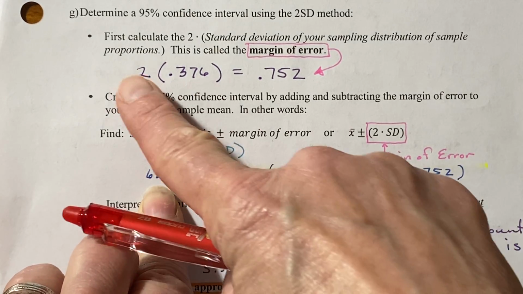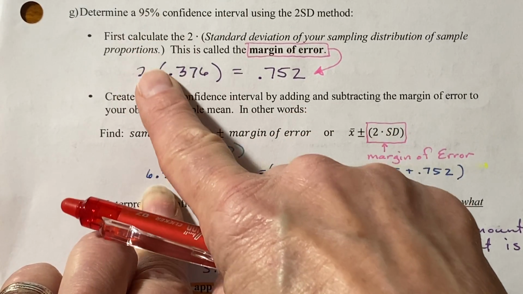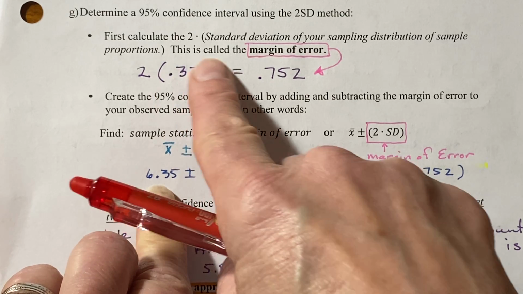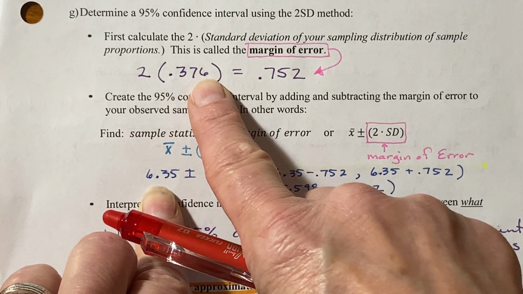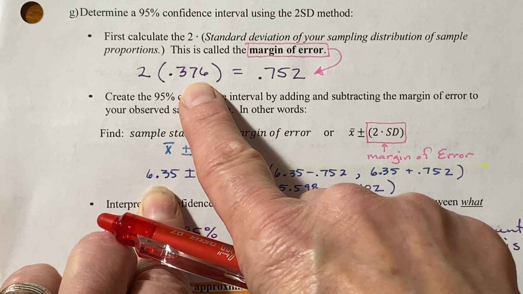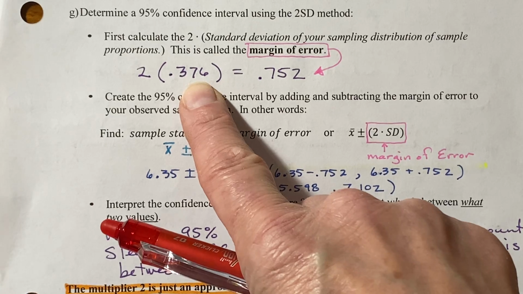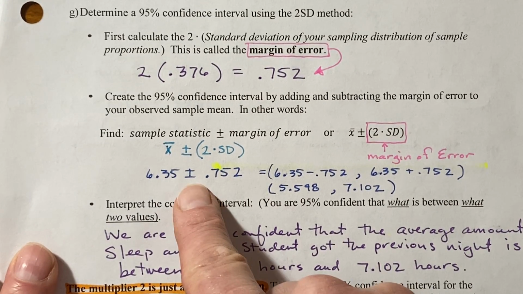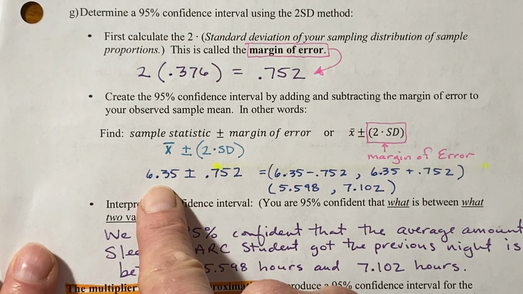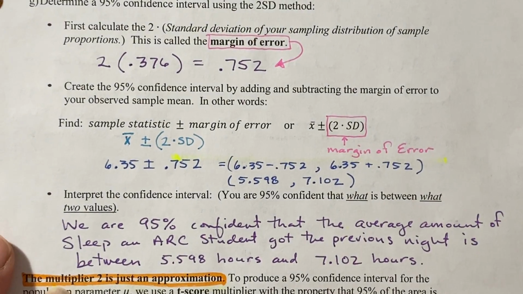So again, I'm taking 2 for approximating the 95% confidence interval, 2 standard deviations of the sampling distribution, which we used the standard error because we don't know the standard deviation of the population. That's my margin of error. That is the amount I add and subtract from my sample mean, creating my interval. How do we interpret this interval?